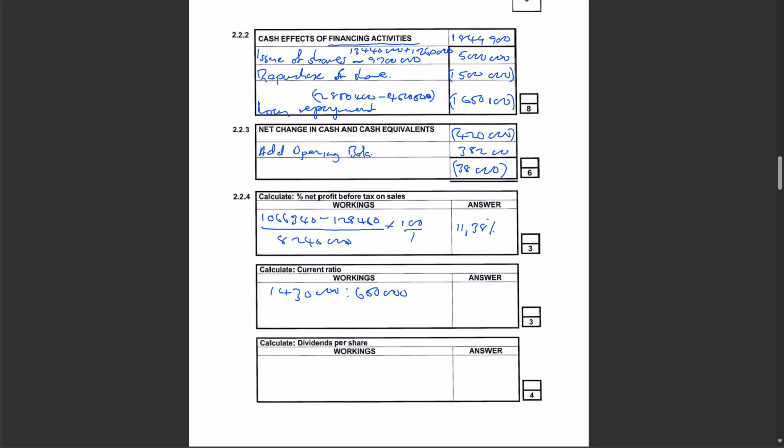So divide your current liabilities into your current assets: 1,430,000 divided by 650,000. That will be 2.2, so 2.2 is to 1.